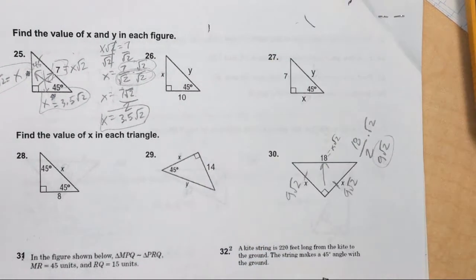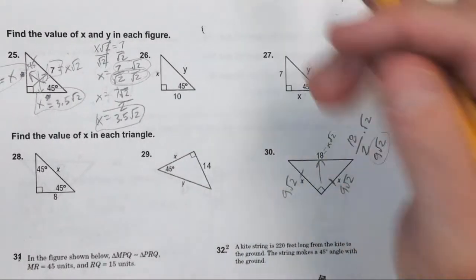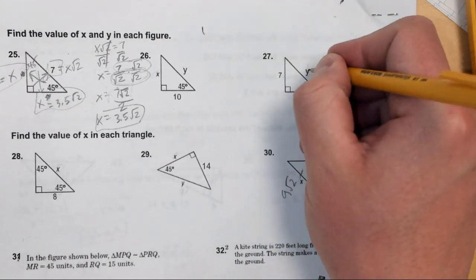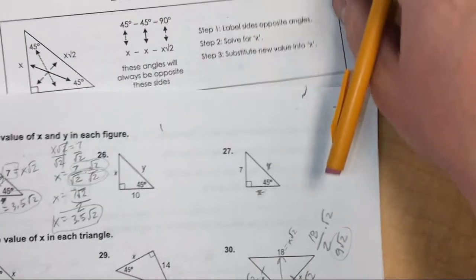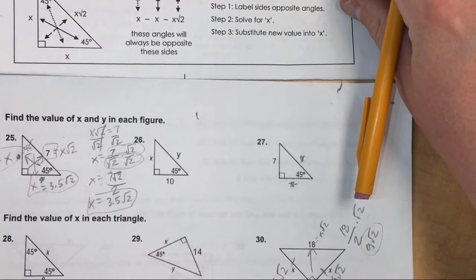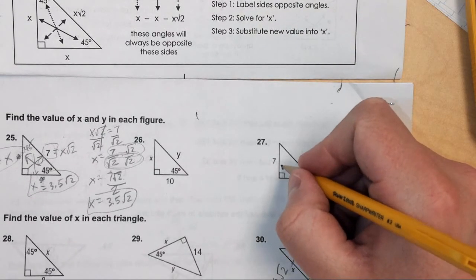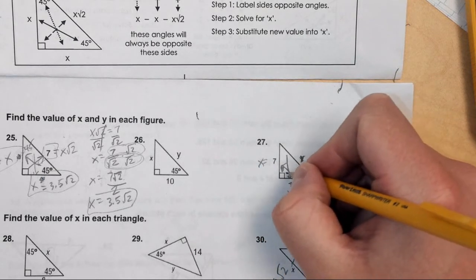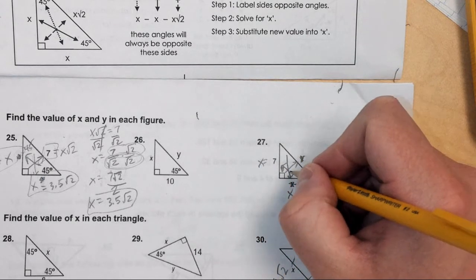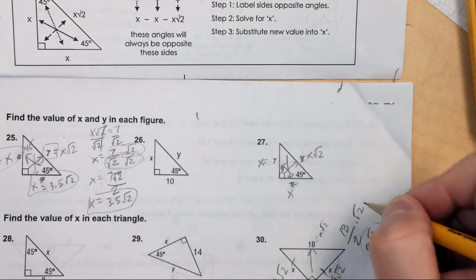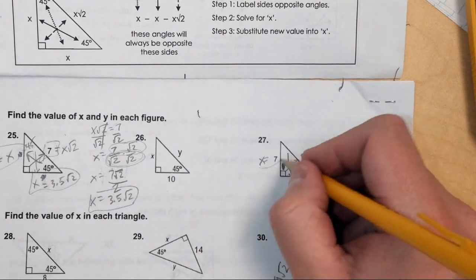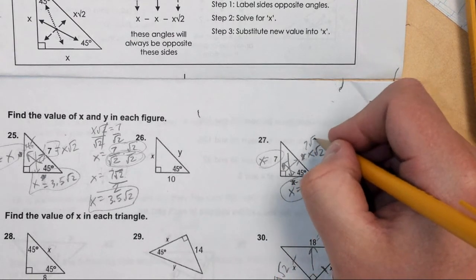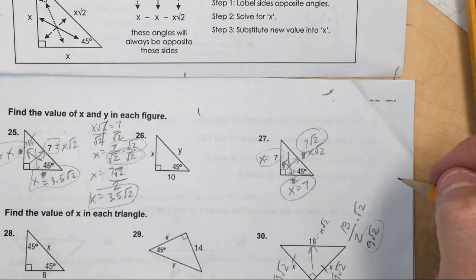Let's look at number 27, just because I've got a lot of space here. So on 27, I'm actually given the side measured label x. Again, I'm going to cross out x and y so I don't confuse people. But if I look at my little notes here, I'm going to label the side opposite the 45-degree angles as x, and the side opposite the 90 as x square root 2 because that's the hypotenuse. And on this one, I actually know what x is. X is 7. So if this is 7, this is 7, and then this is going to be 7 square root 2. So that's going to be the end of this problem.